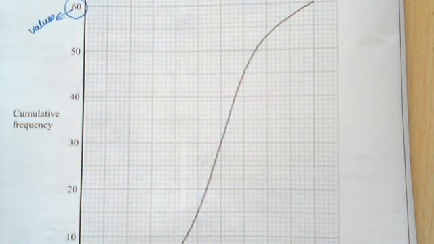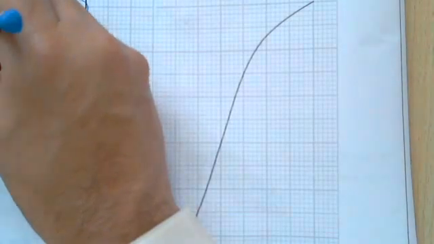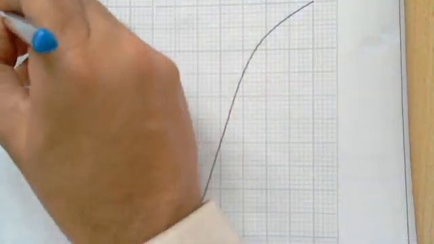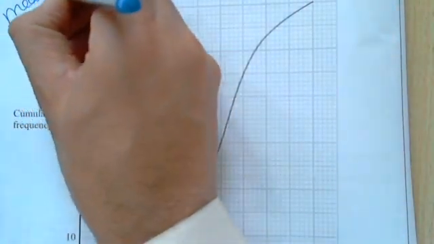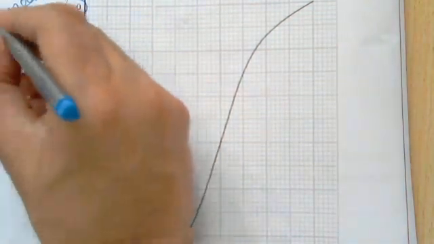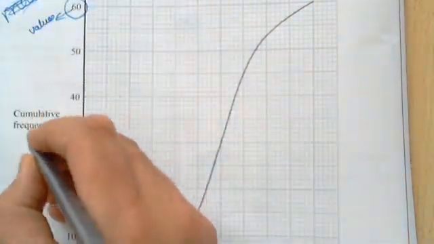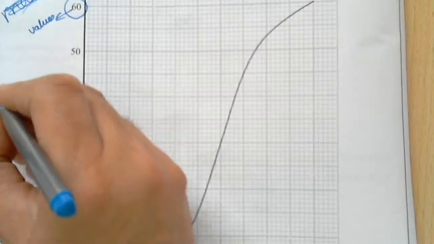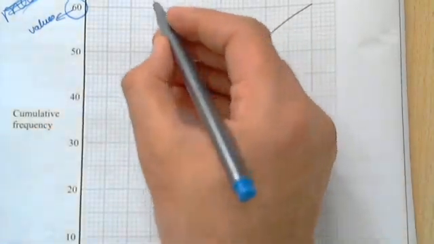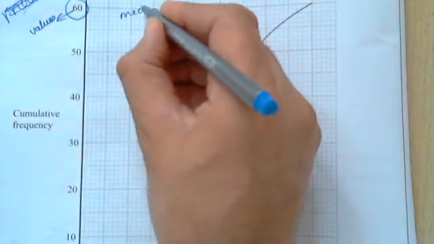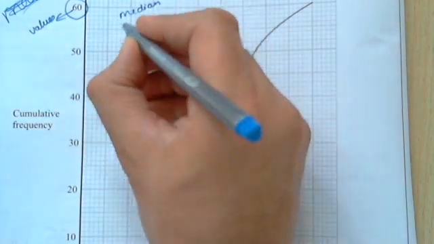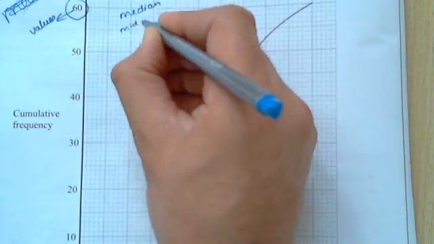An estimate for the median means the middle value. Okay, I'm writing them in the wrong place. Excuse me for a second while I just try to get this right. So the median is the middle value.